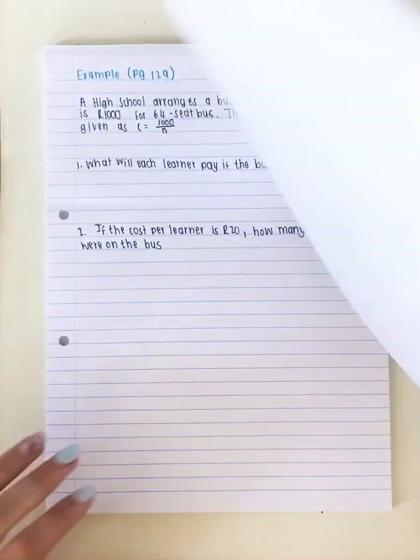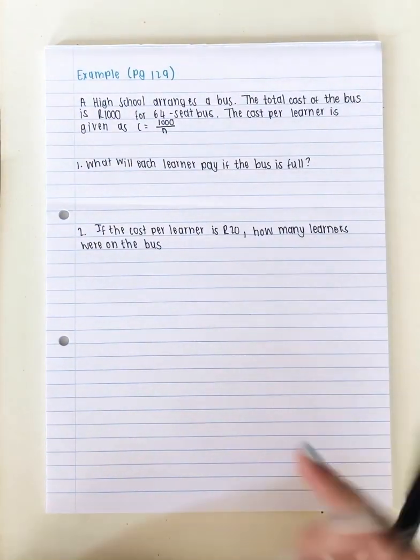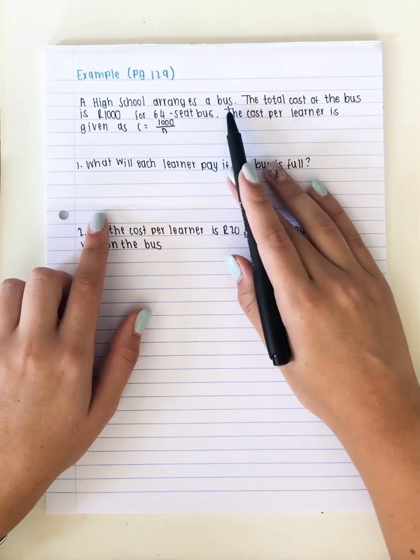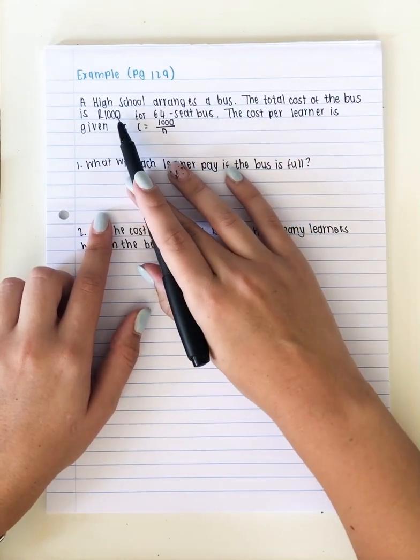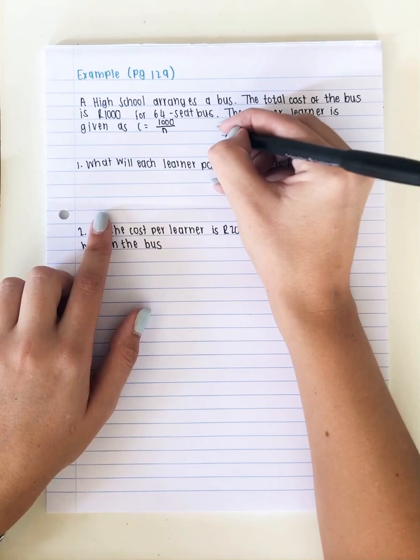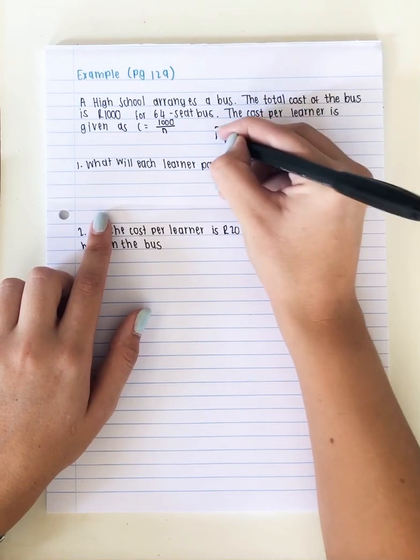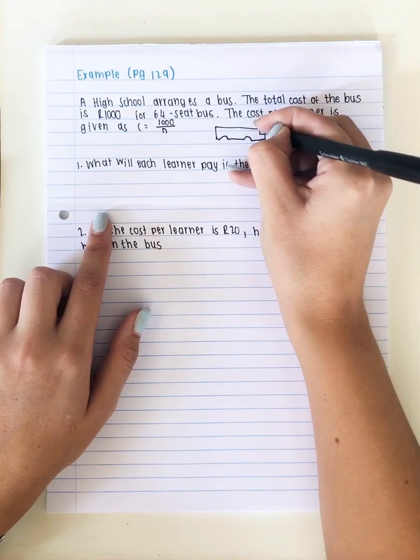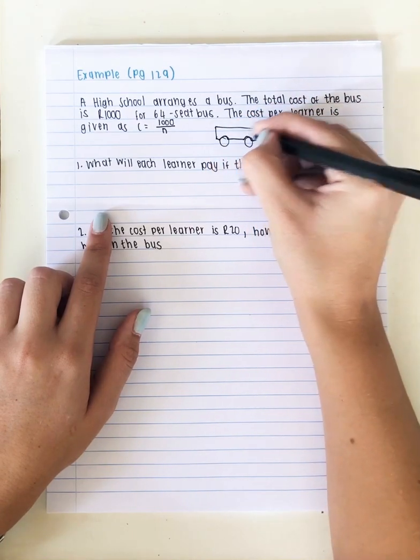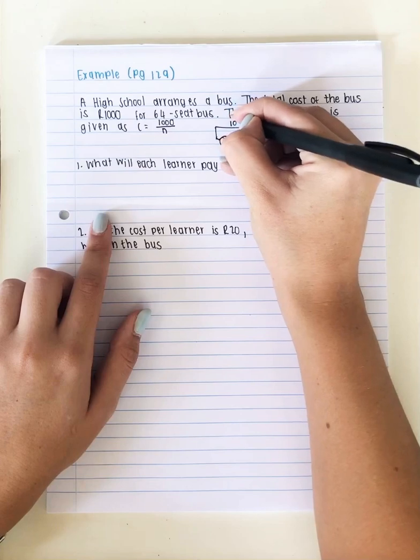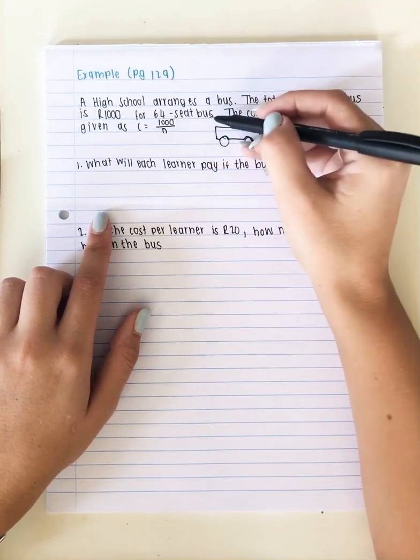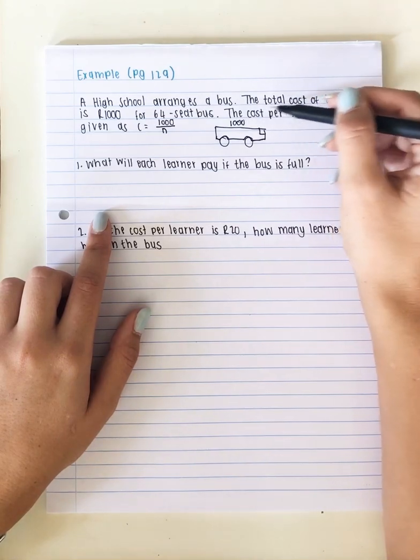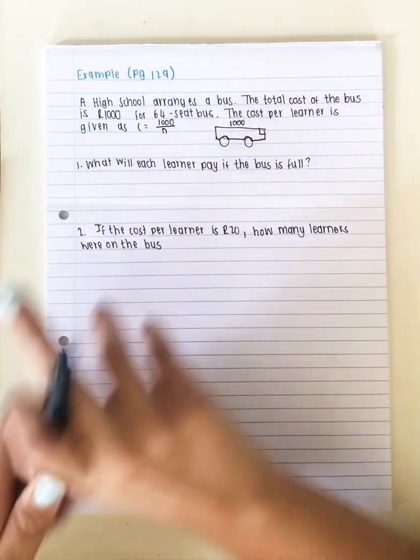Okay, let's do another example. So this example is on page 129. Okay, it says a high school arranges a bus. The total cost of the bus is 1,000 Rand. Okay, so the whole bus. So if I've got my bus, the whole bus, if I want to rent it out, costs 1,000 Rand, and it holds 64 seats. Okay, so 64 learners.